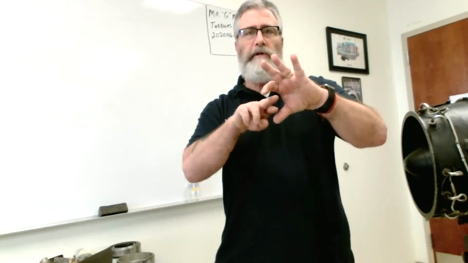A labyrinth is something that has a bit of a maze to it, not a straight through. Question comes up, how does a labyrinth seal work? What they do is they put bleed air into the seal, and it is pumped in, and it forms a boundary layer between the seal and the rotating shaft, and it prevents the oil from coming out.